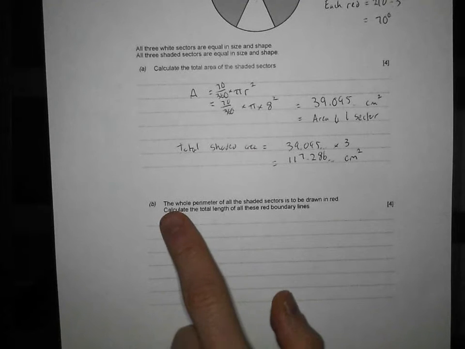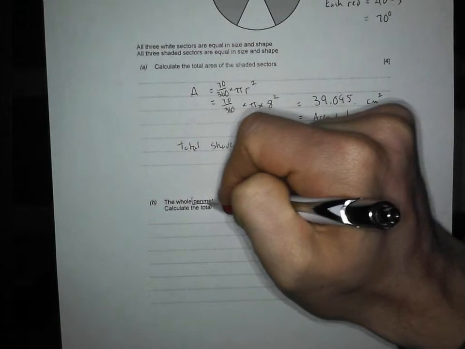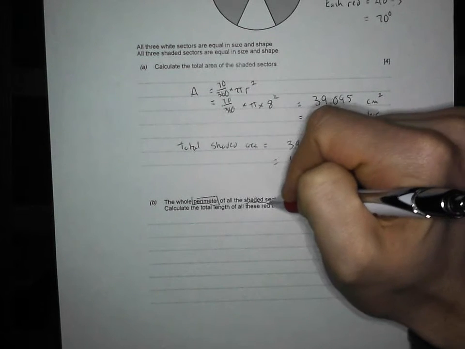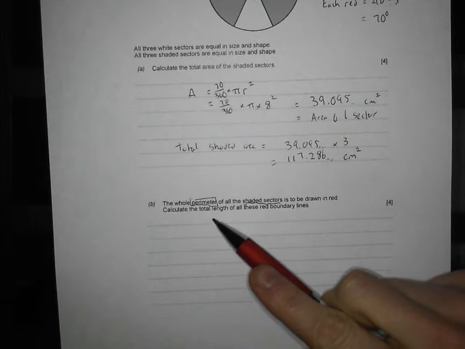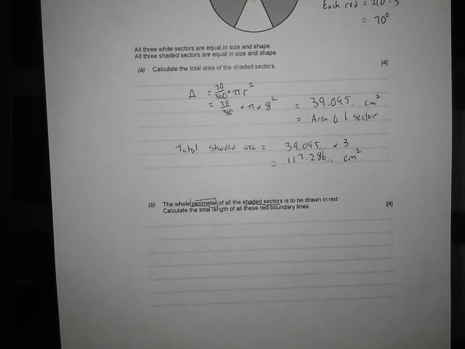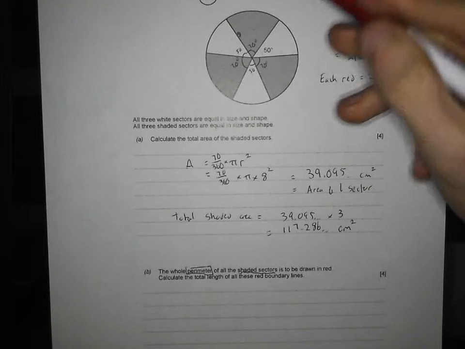Now, what's happening here? The whole perimeter of all the shaded sectors, so we're talking perimeter and we're talking shaded sectors, is to be drawn in red. This is where I've got red from. Calculate the total length of all these red boundary lines. Now, this is a step up in difficulty, but we're going to be fine. So let's think what lines we're talking about.